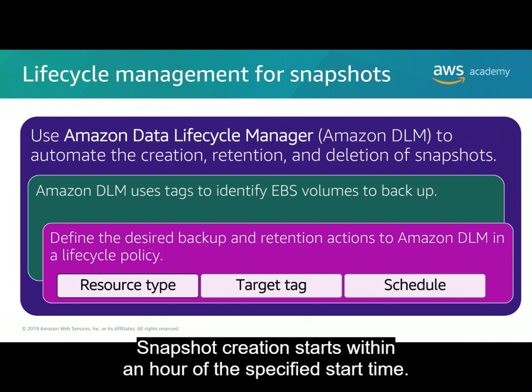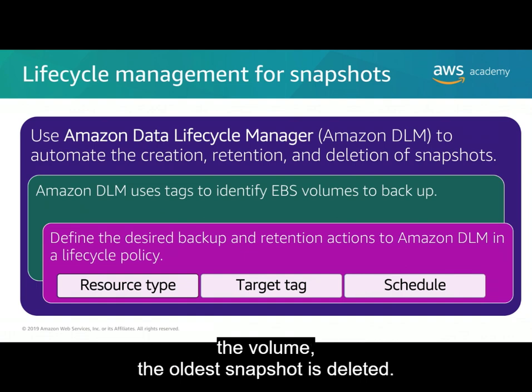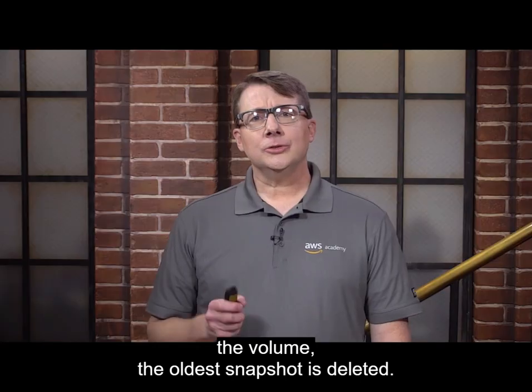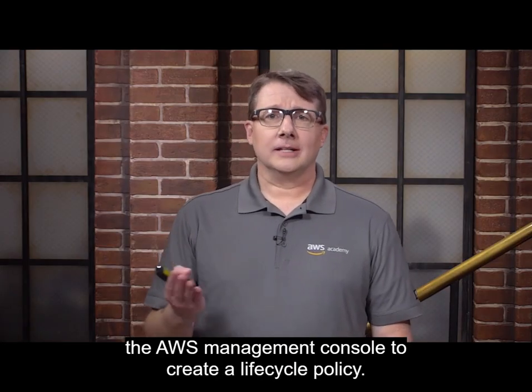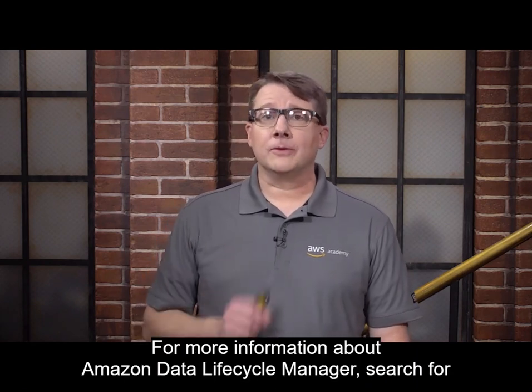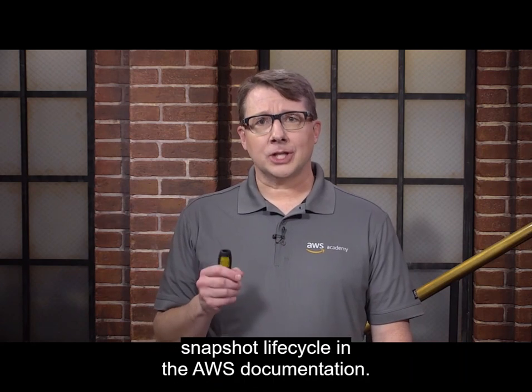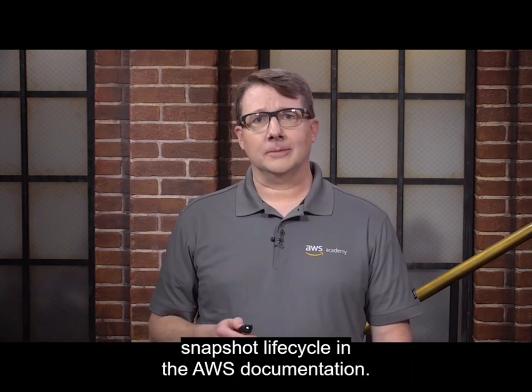Snapshot creation starts within an hour of the specified start time. If creating a new snapshot exceeds the maximum number of snapshots to keep for the volume, the oldest snapshot is deleted. You can use the AWS CLI or the AWS Management Console to create a lifecycle policy. For more information about Amazon Data Lifecycle Manager, search for Snapshot Lifecycle in the AWS documentation.